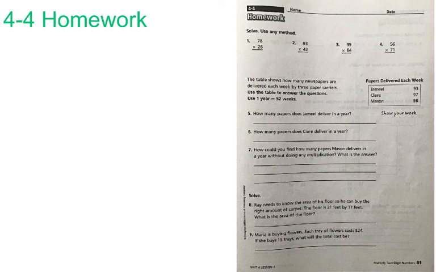In numbers 1 through 4, you are completing 2-digit by 2-digit multiplication, and you can solve that in any way that you choose. In our first one, I'll go ahead and work through one with you. We have 78, and we're multiplying that by 26.